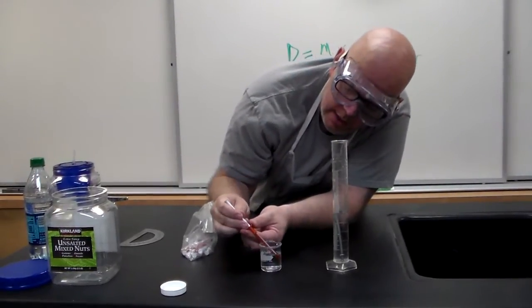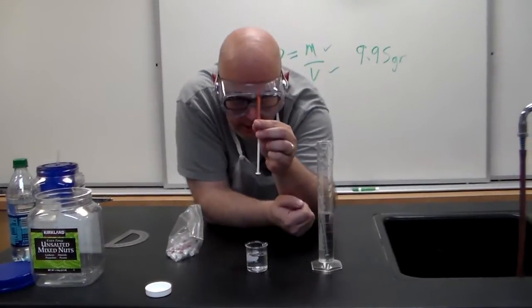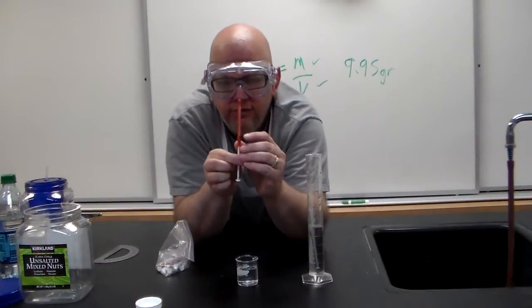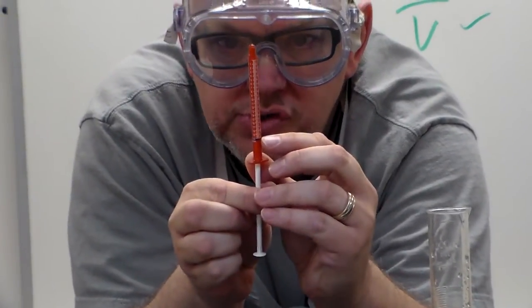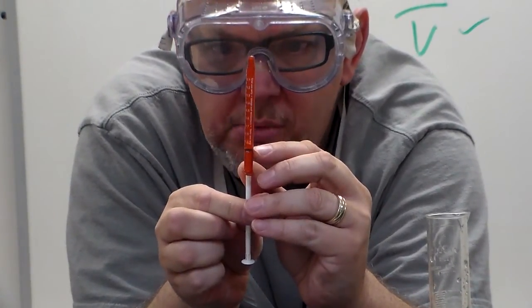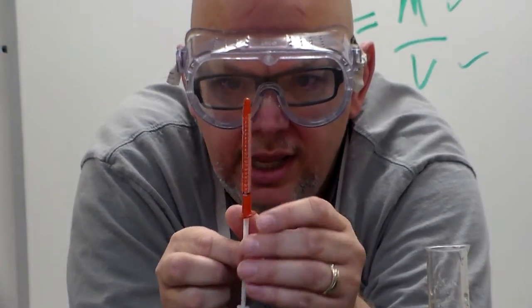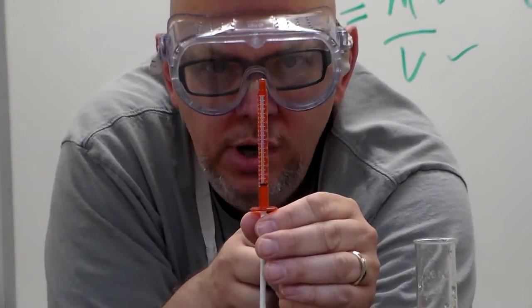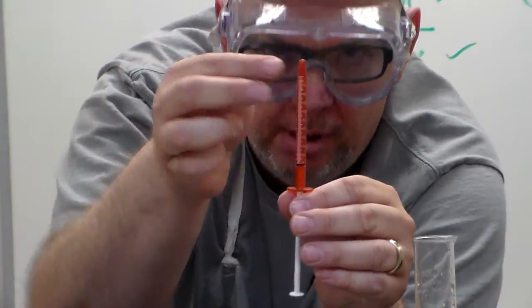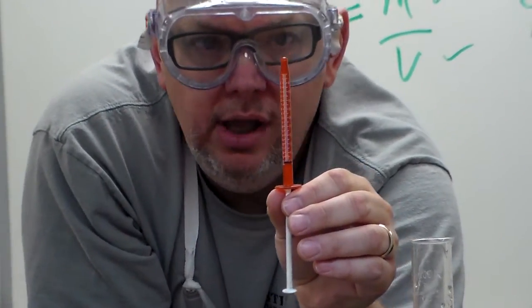Now that would be kind of important, that the top part of your rubber stopper is going to be at the 1 milliliter mark. In this case here, ladies and gentlemen, I got it just at it. And you want to make sure that you don't have any air bubbles. I happen to have no air bubbles in here. That would be kind of important.